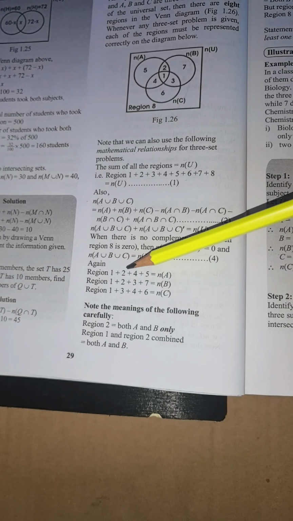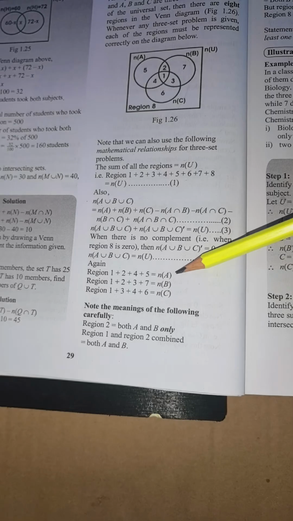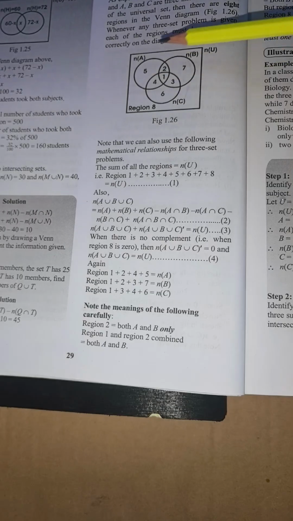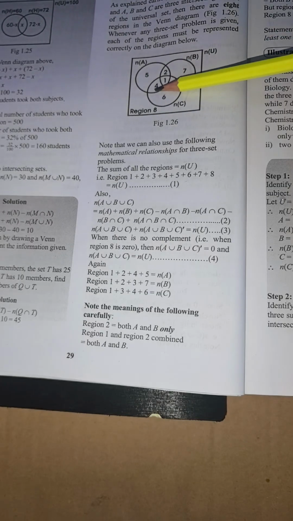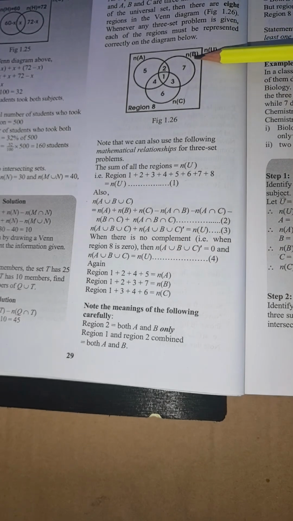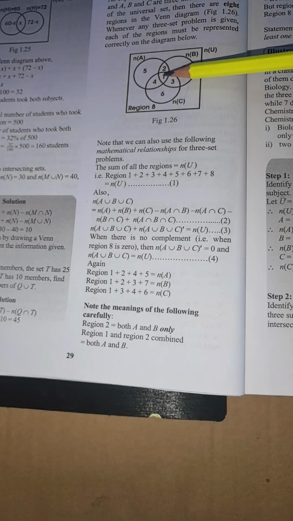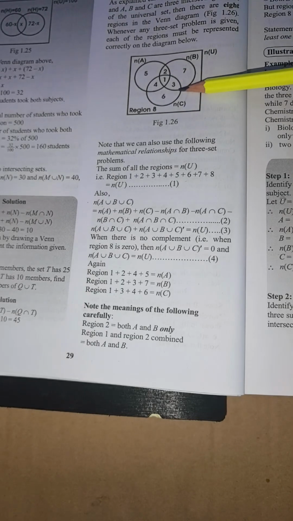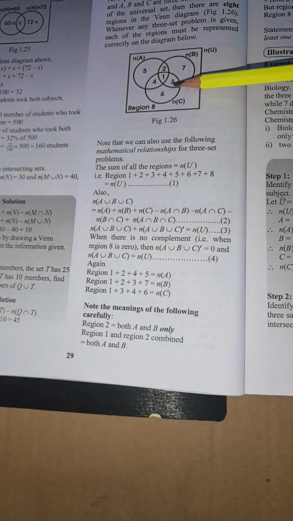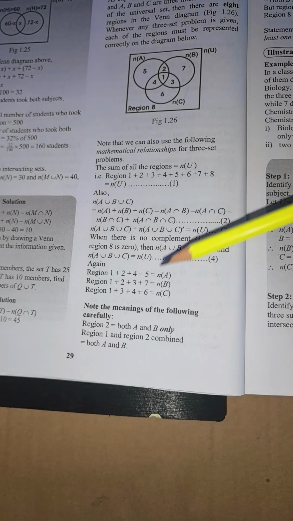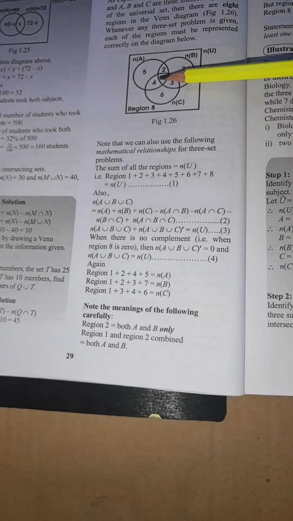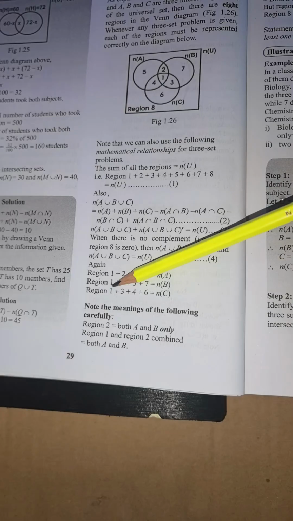Again, region 1 plus 2 plus 3 plus 4 is equal to A. So looking for A is 5, 2, 1, 4. That is A. You understand? Now region B here, you see that I have 7, 2, 1, 3. So 1, 2, 3. So you see that I wasn't looking at it by going straight to the Venn diagram. It's easy for me. Now let's look for C. C here will be 3, 1, 4, 6. So 3, 1, 4, 6.